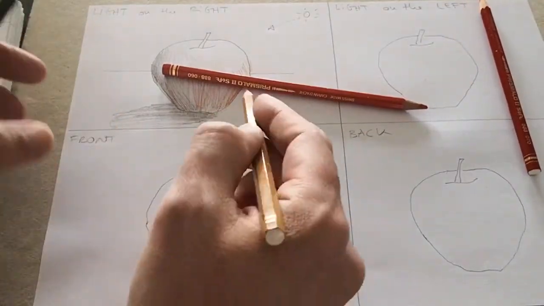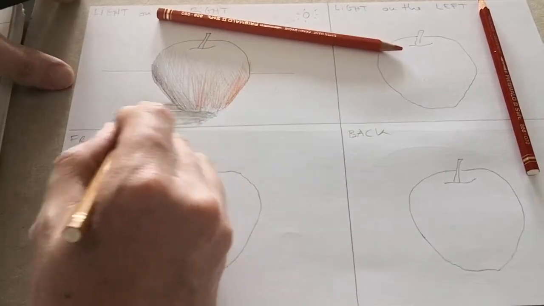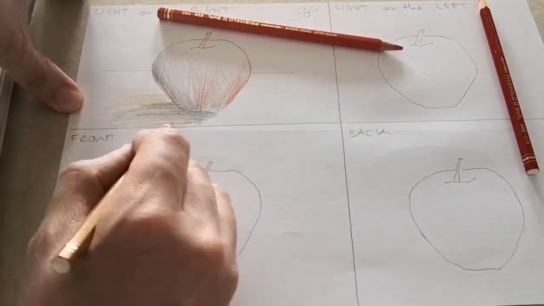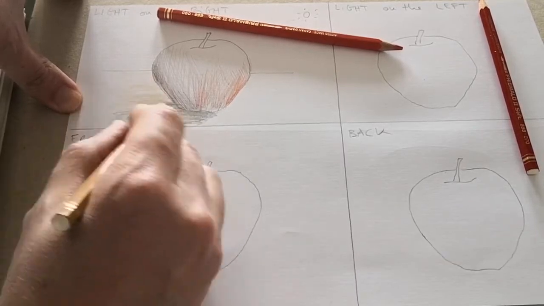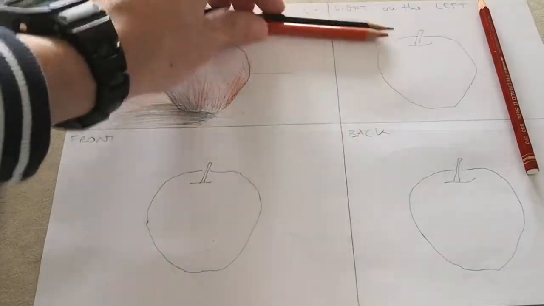Okay, and over the table, you have to fill it. Please finish the activity with the background, in this case the table, and you have to fill it with a color, okay? You can choose any color you want.